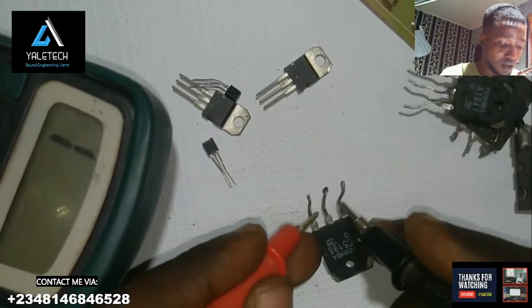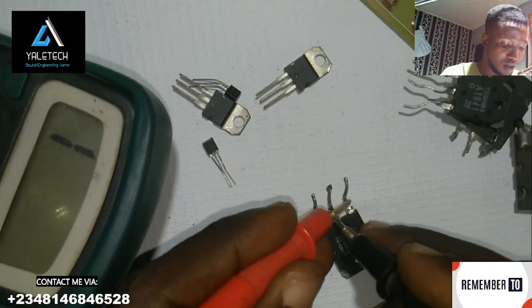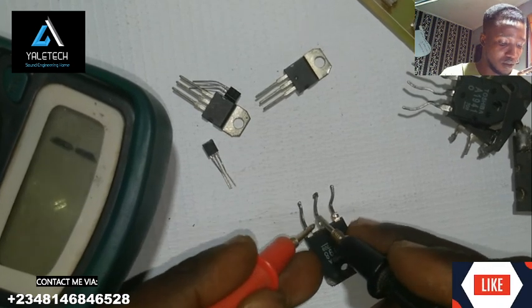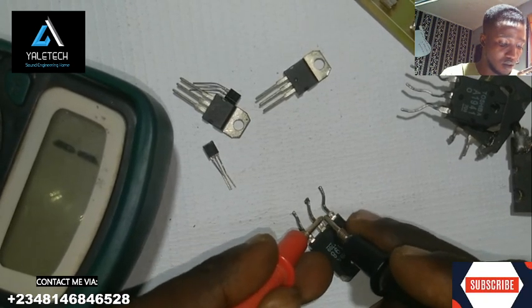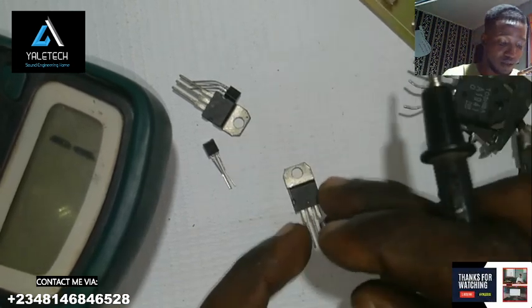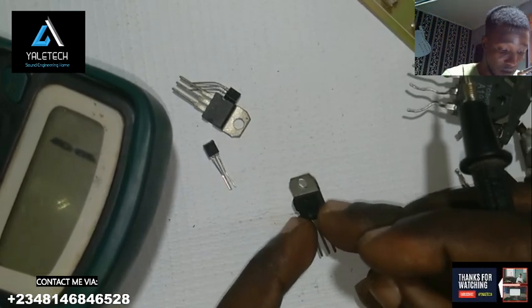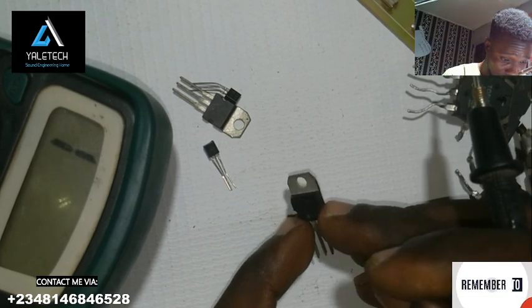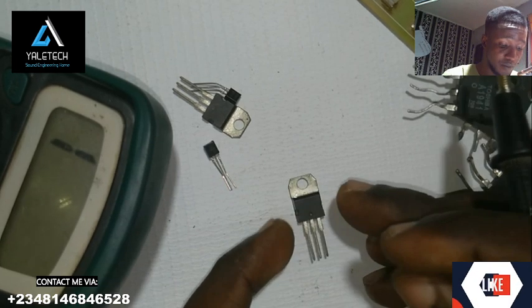For this one, no reading. Reading in the other direction. Good. So this is a good one too. So let's look at the last one. Cannot even remember the value of this. Okay, this should be C7950. Okay, let's look at it.